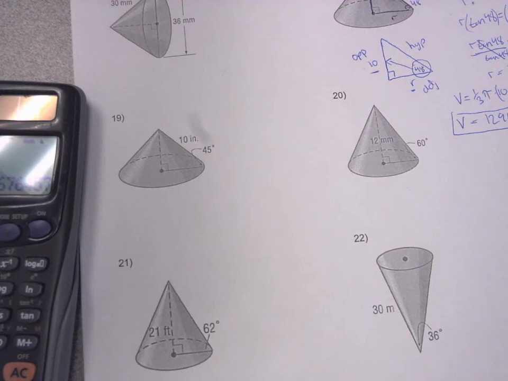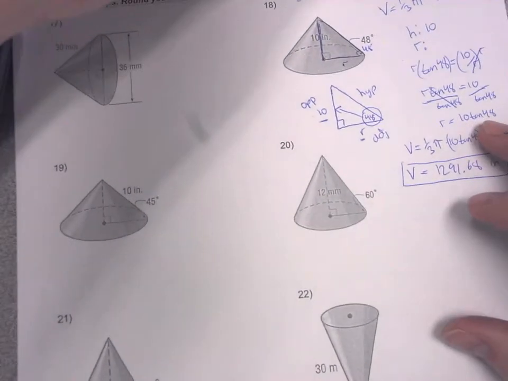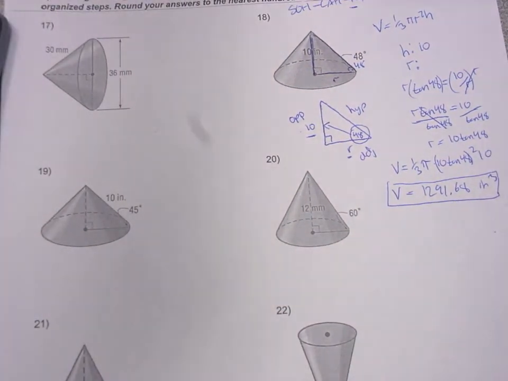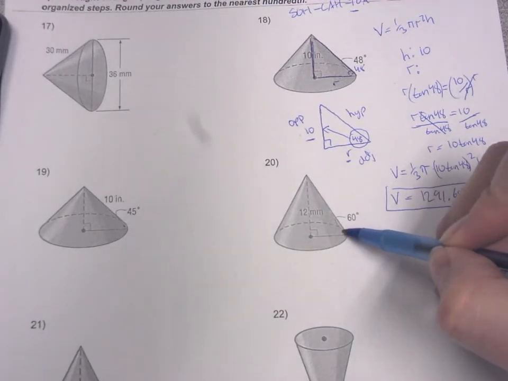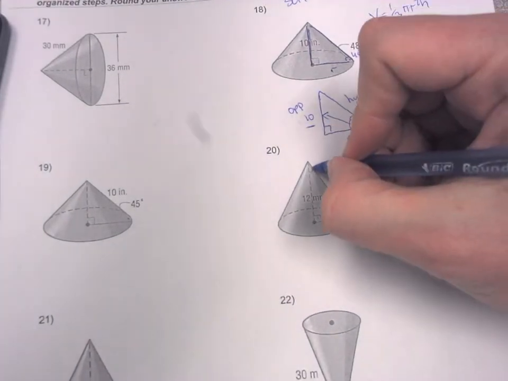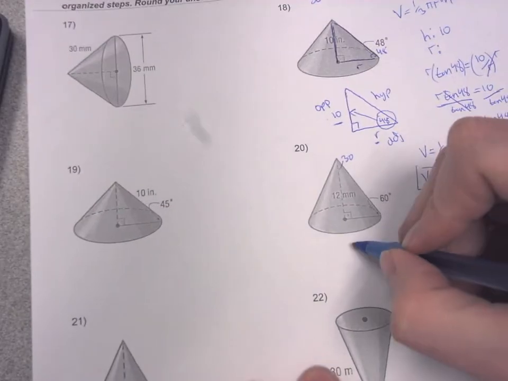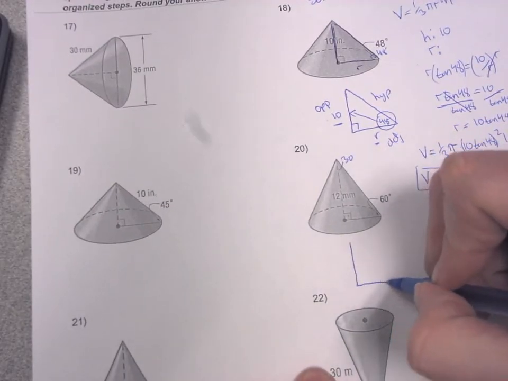All right, let's look at a couple more of these real quick. I'll help you set up a few of these. Okay, let's look at number 20. Now, in number 20, you could use the same idea. You could do trig here, absolutely. But what you might notice is that if this is 60 degrees and this is 90 degrees, then this has to be 30 degrees. And what you have is a 30, 60, 90 right triangle.